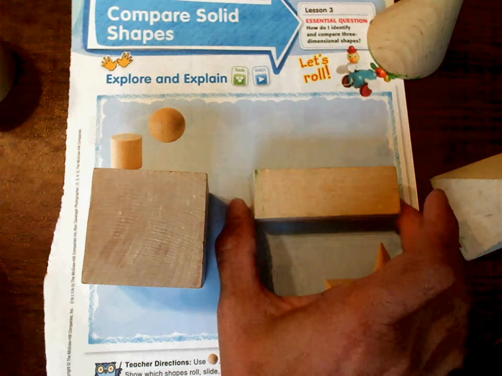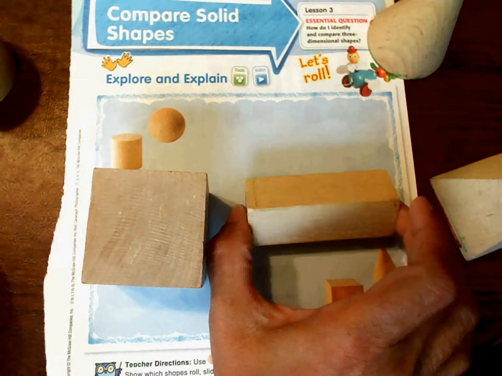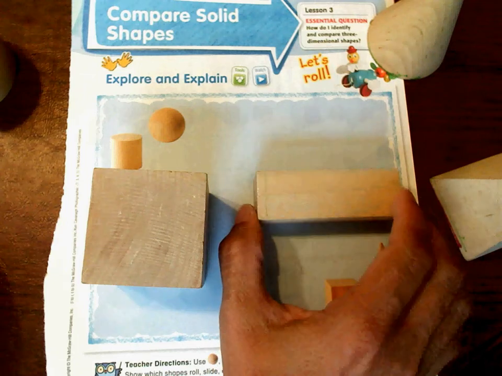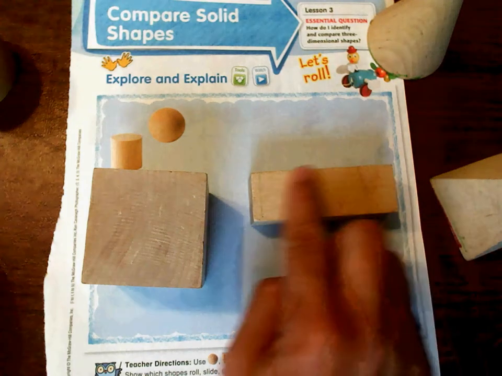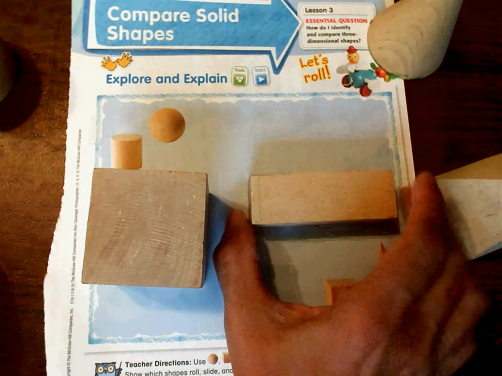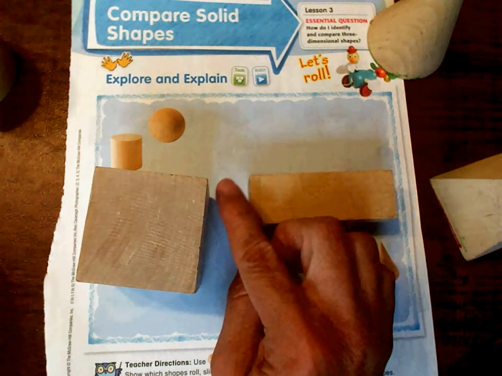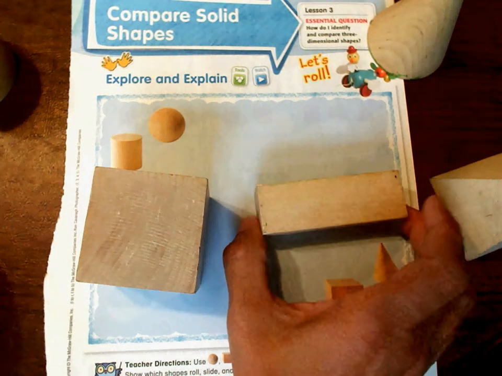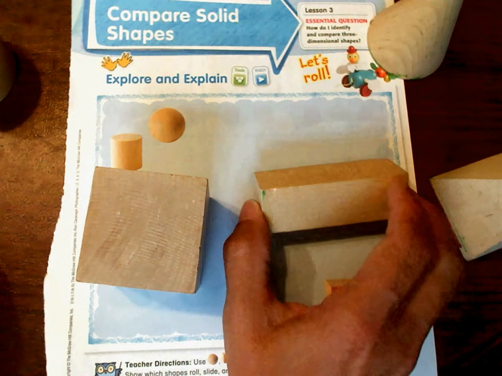Think of a tissue box or a shoe box. Its faces are rectangles. They're flat. So you've got short sides and you've got long sides. Boys and girls, the name of this cool shape is a rectangular prism.